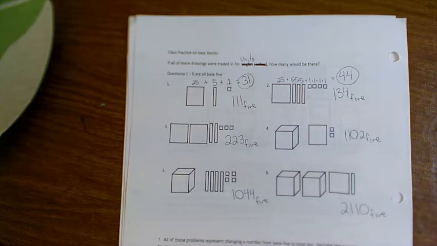Take a minute and try to see if you can figure out 3, 4, 5, and 6 on your own. Pause the video, and then when you're done, start the video again, and then check your answers.